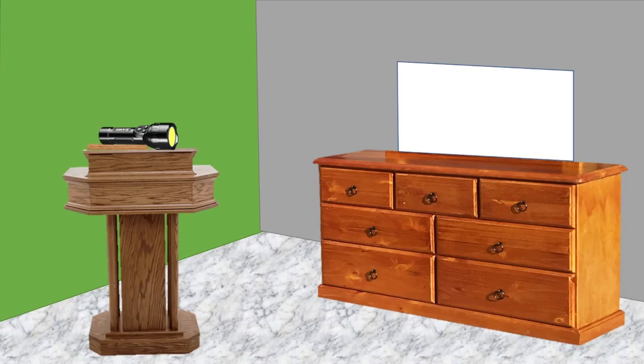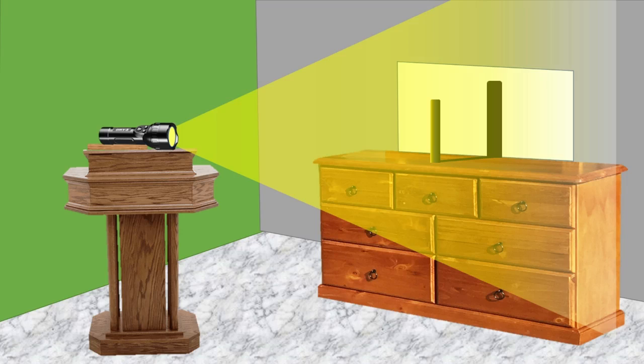Try this. Paste a large white paper on one side of the table. Place a torch in front of the table in such a way that it won't move. Stand a rod or a candle between the white paper and the torch. Direct the light beam of the torch in such a way that the shadow of the rod or candle falls on the paper.